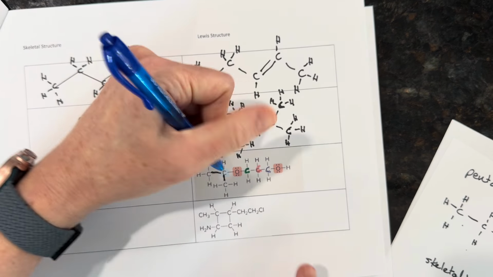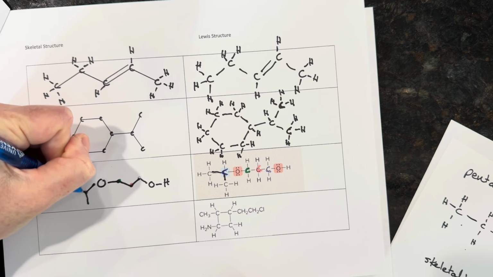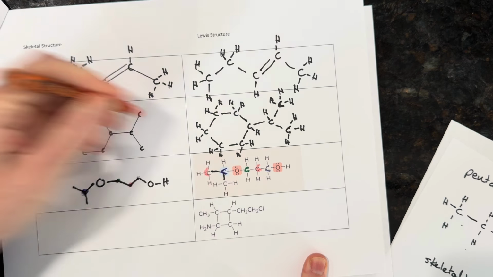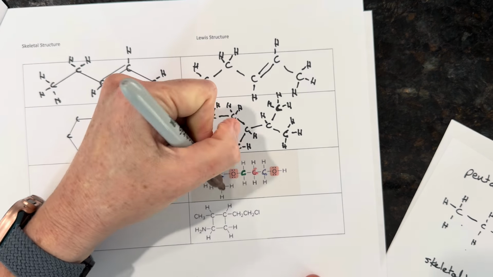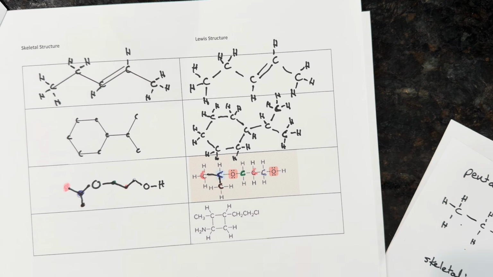Well, this one's already blue, so let's keep it blue. This carbon right here would be this one right in the middle, okay? And then that one is that one. And this carbon down here is that one right there. And this would be our final product.